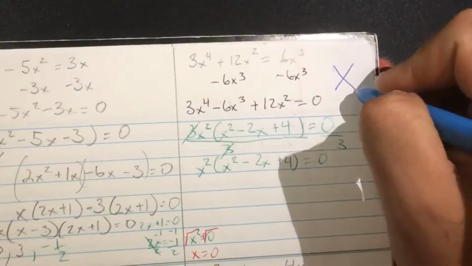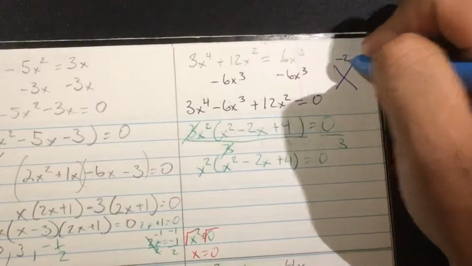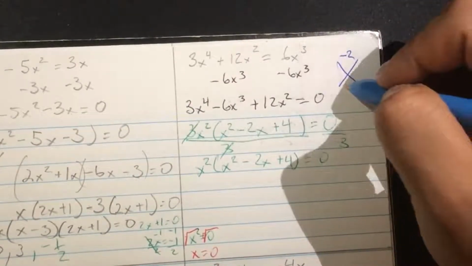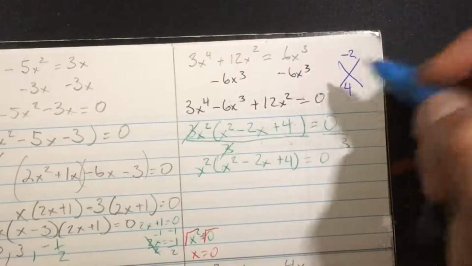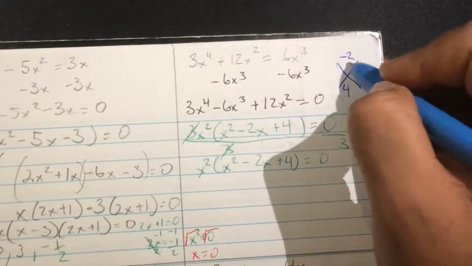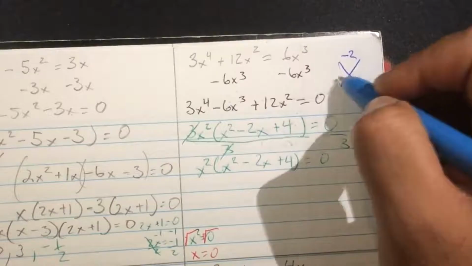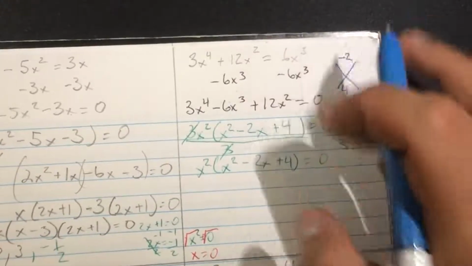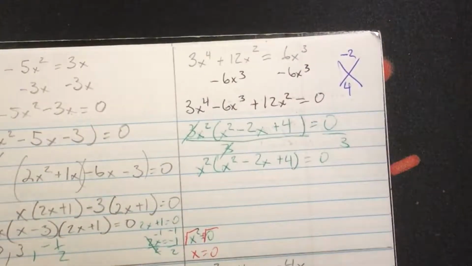If I do it up here, there's no number that you can multiply to get 4, but add to equal negative 2. The biggest possibility would be 1 and 2, but 1 has to be negative. So this is not factorable, that means it's going to have imaginary solutions, which is okay. We're just going to have to work them out using the quadratic formula.